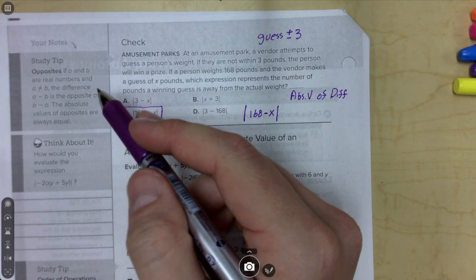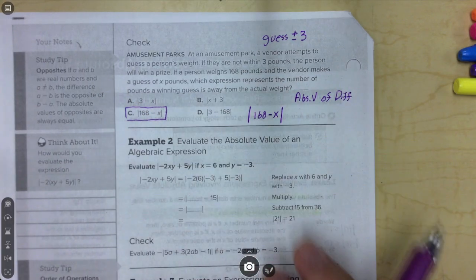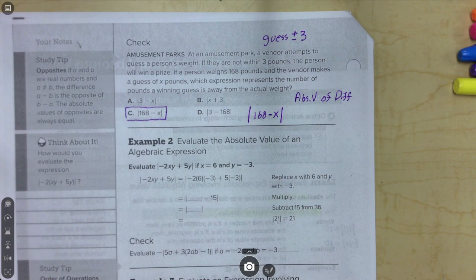Opposites. If A and B are real numbers and A does not equal B, then the difference, A minus B, is the opposite of B minus A. The absolute value of opposites are always equal. All right.